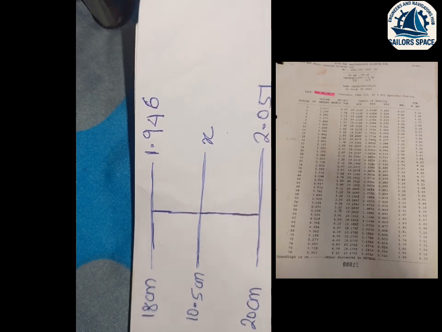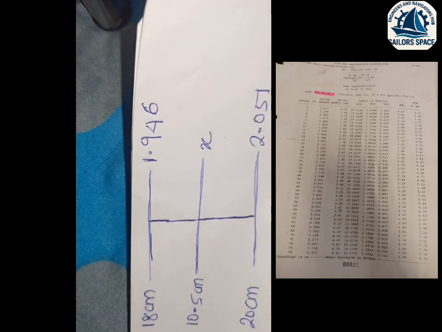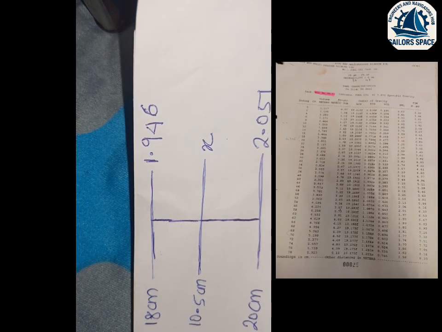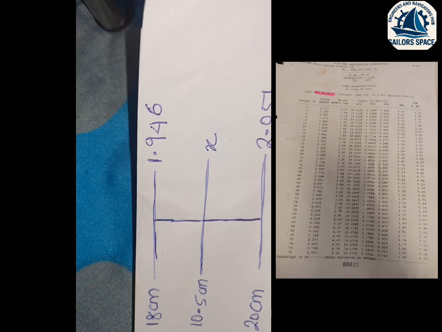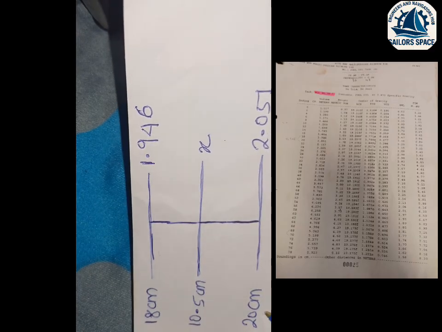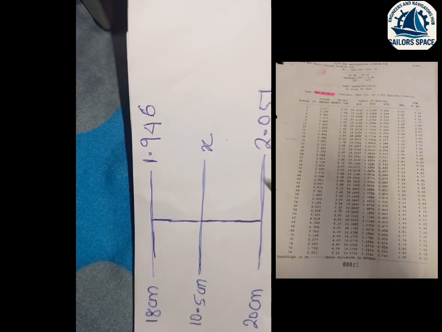X. We don't know it. That's where basic interpolation comes into play. So we do basic maths. The principle is I call this the upper value, I call this the lower value, and this is the unknown value. Yes, the unknown value.